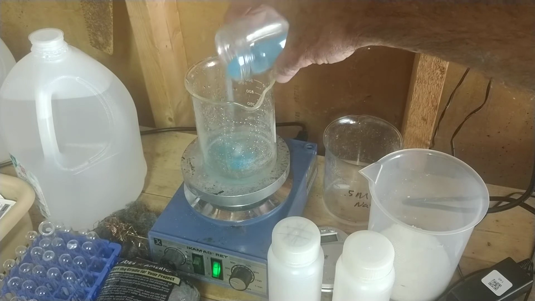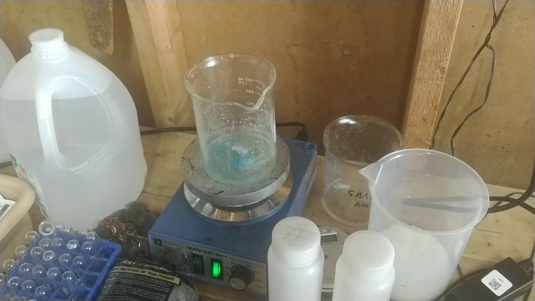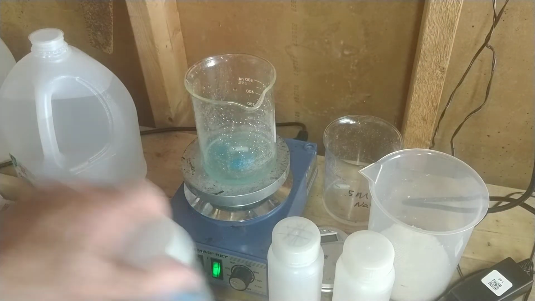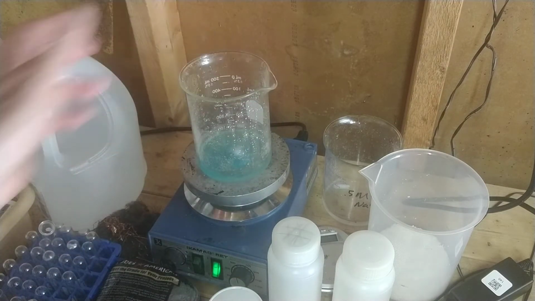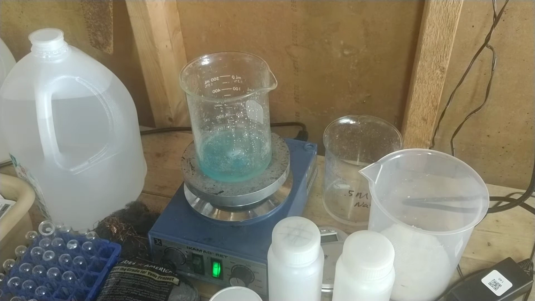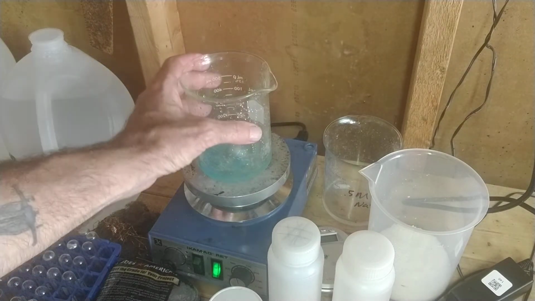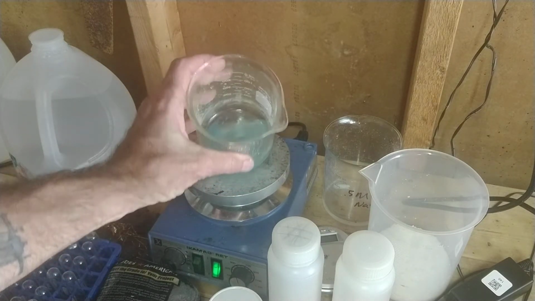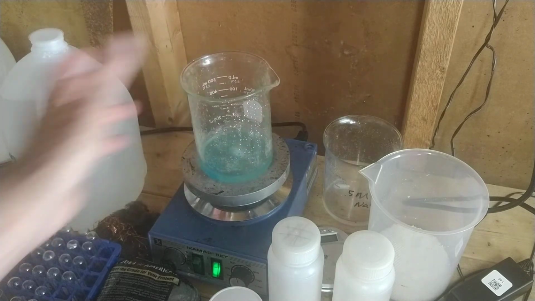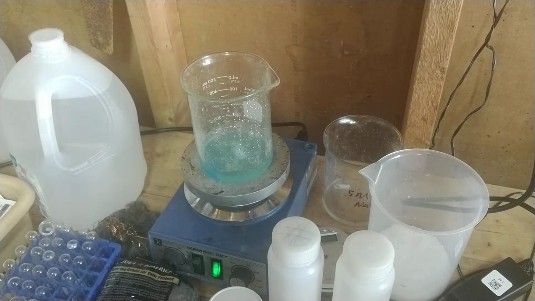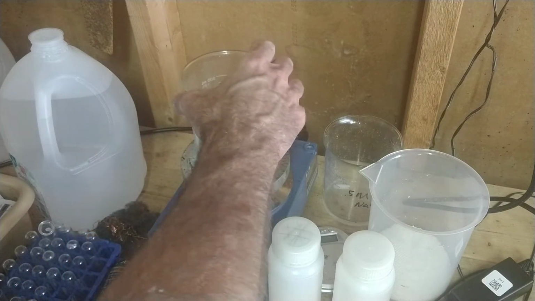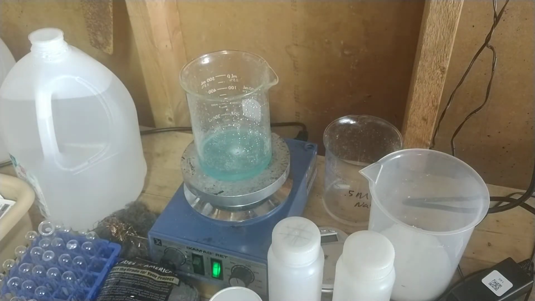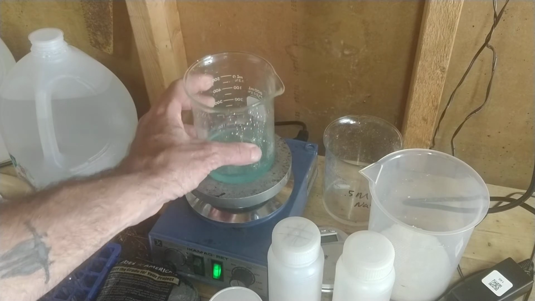There we go. Let that mixer run for a while. Now, mixing, just turned it up. Mixing definitely helps things dissolve faster. At home, you may mix things, you may shake things. Another thing you might do to help something dissolve better would be maybe to heat it up. Right? Shake well.